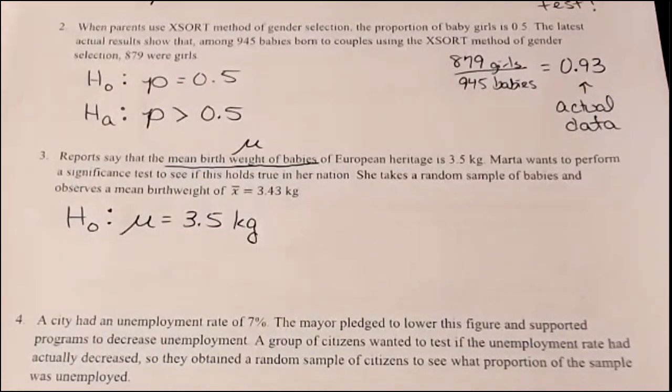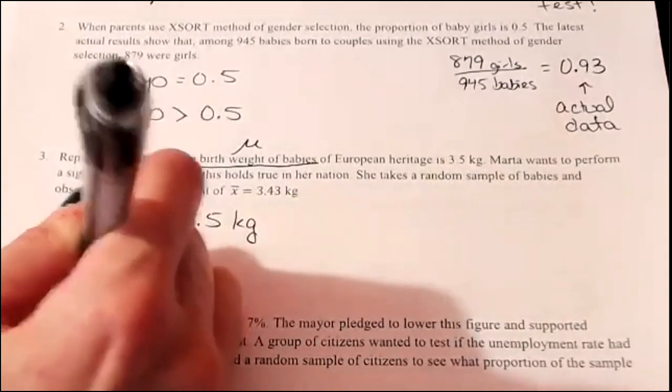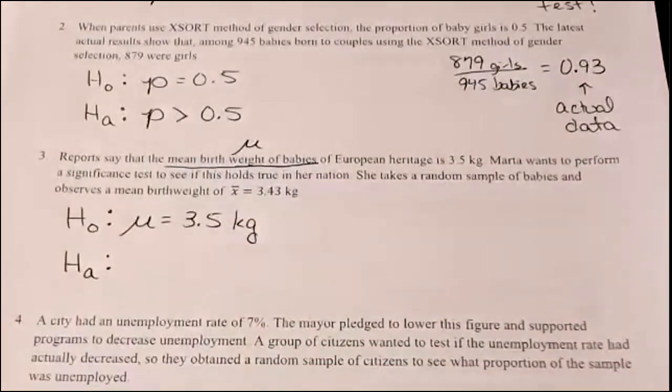But she took one sample and she found that the mean was 3.43. How do you think we would write the alternative hypothesis? What's your thought? Would you say it's less than, greater than, or not equal to? What are your thoughts? Would it be less than? It could be, right? It could be, but that was one sample that she took. So not equal to. Yes, good.